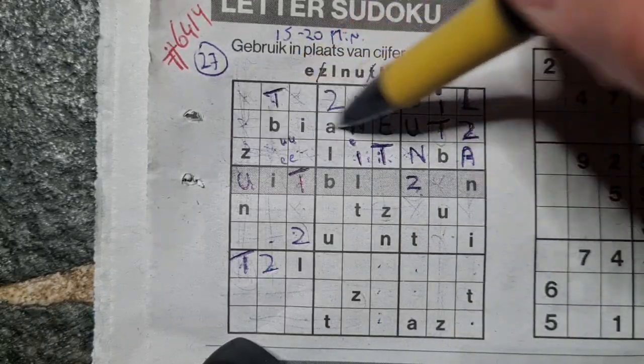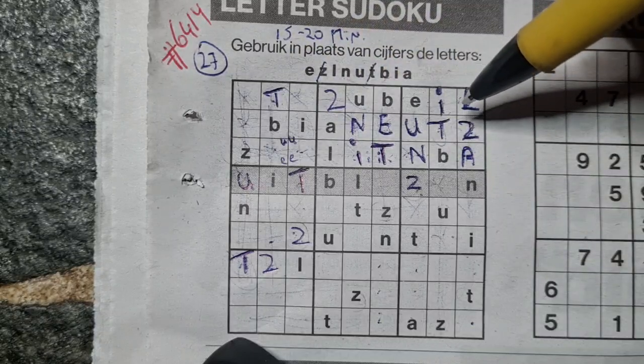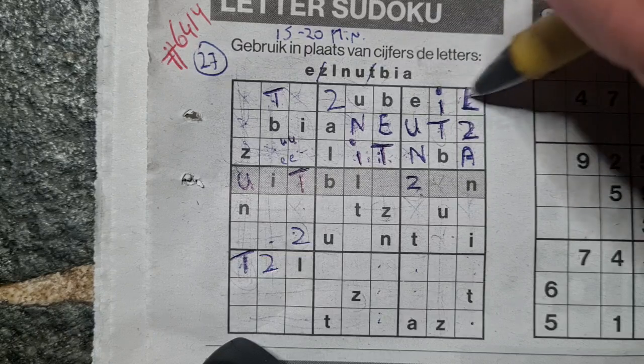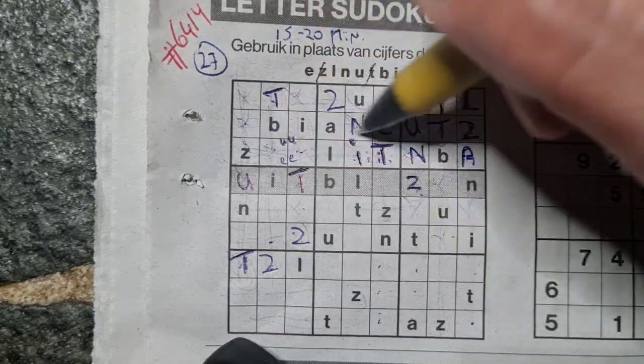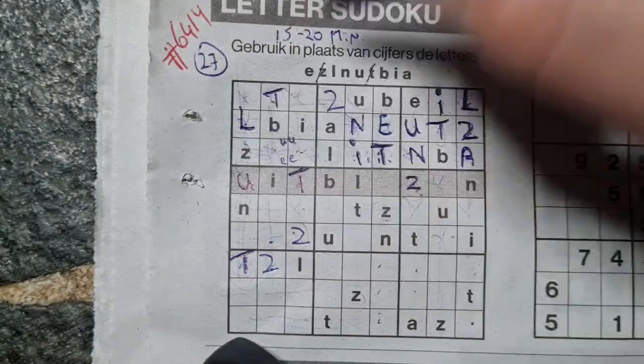And 1 letter is missing in this row, the second row. The letter L is missing here. L in the first row, L in the third row. Row between, second row. Only place left for the L should be there.